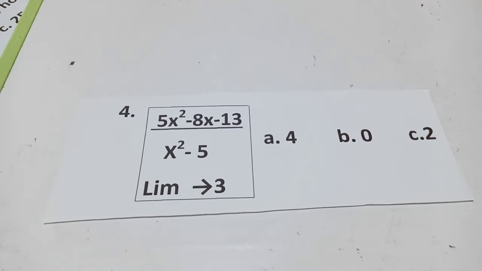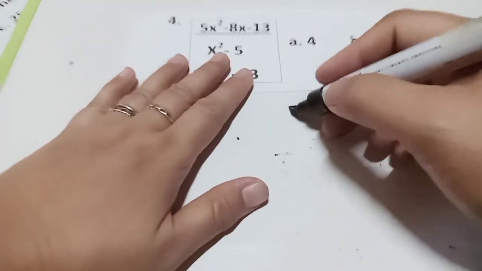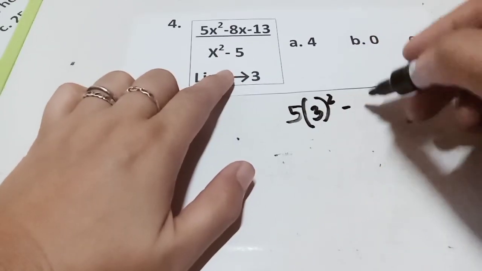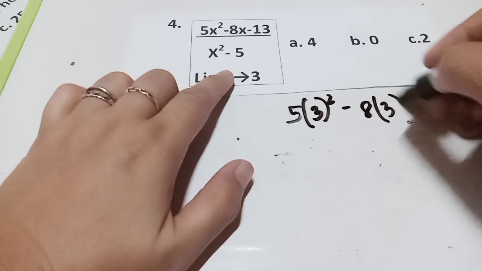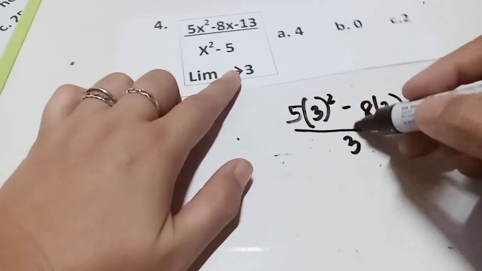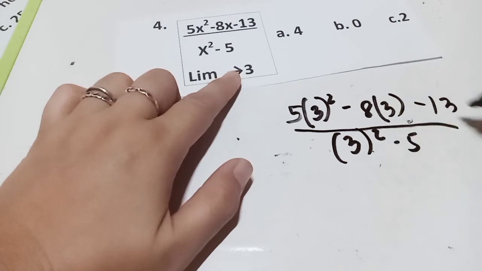So let's try to substitute it first before we proceed to factoring or other methods. If it will not be 0, that will be the final answer. So 5 times 3 squared minus 8 times 3 minus 13 divided by 3 squared minus 5.